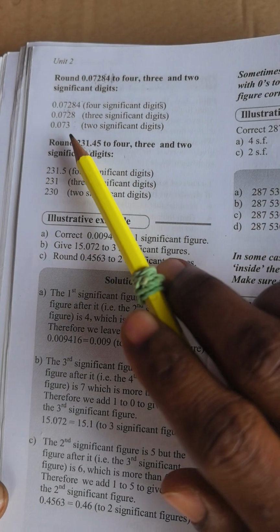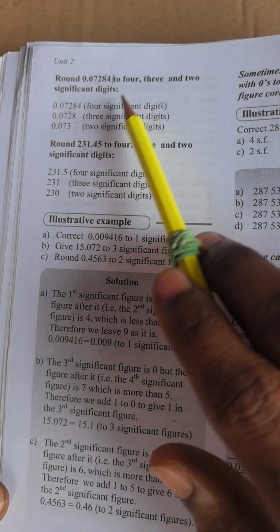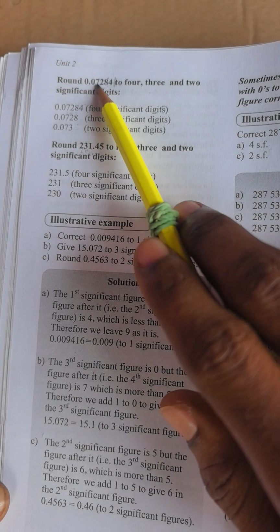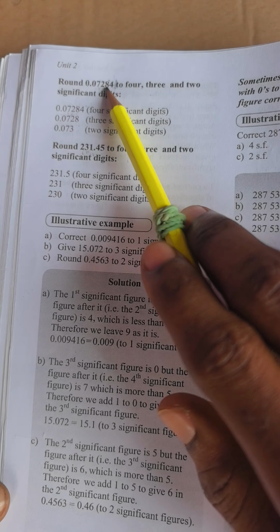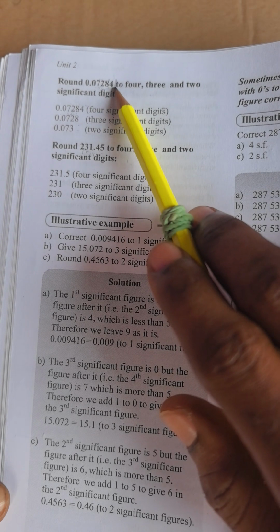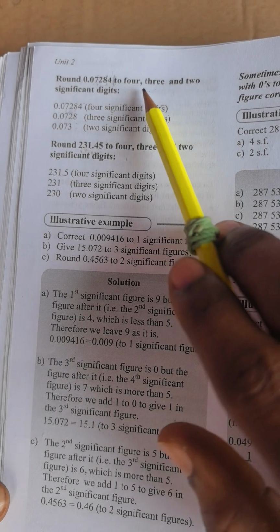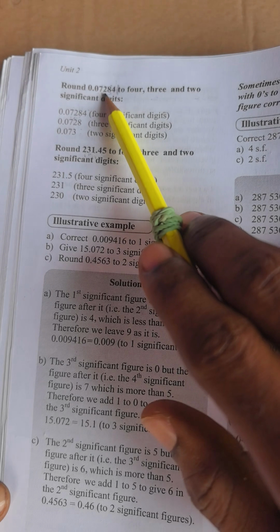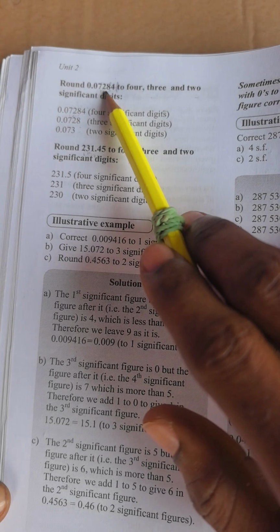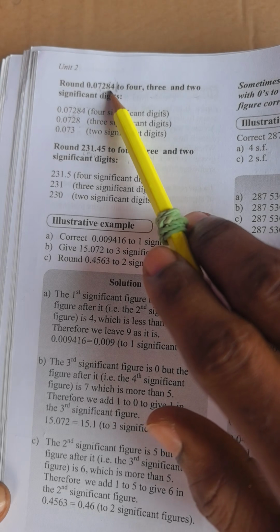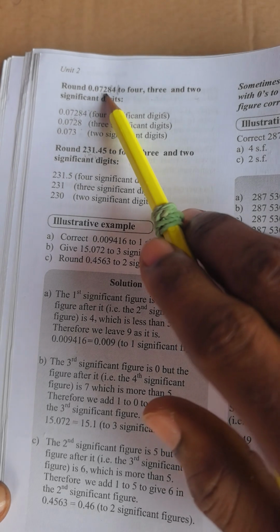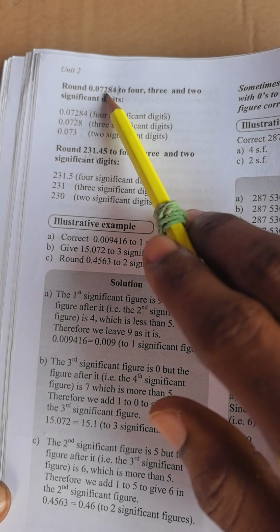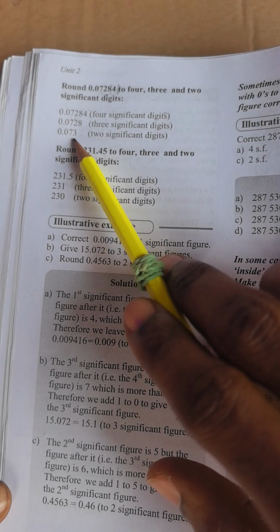Right. Now let's move to the second one. The third significant figure here: 1, 2, 3. Right, so 3 after that. Okay, I think we have done that. Now moving to the 2 significant figure: 7, 2. This is 2. Check the next digit, it is 8. This is more than 5. Right, so we add 1 to 2, making it 0.073, and that is all, right?